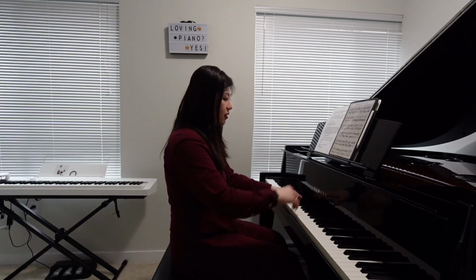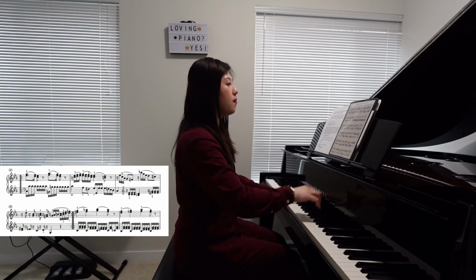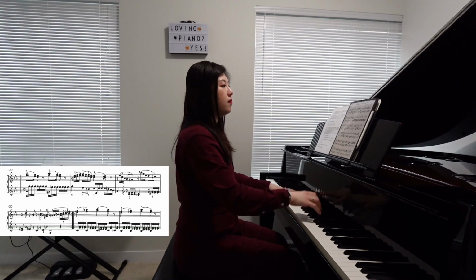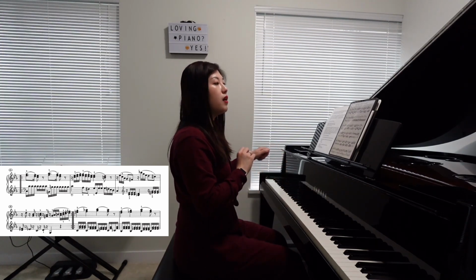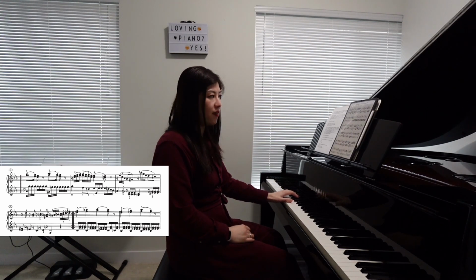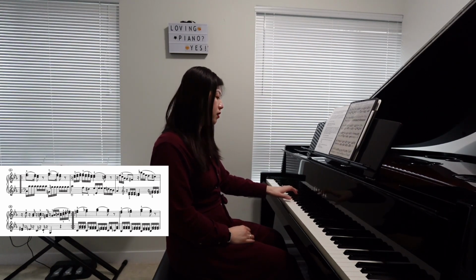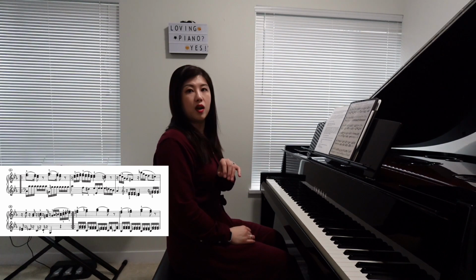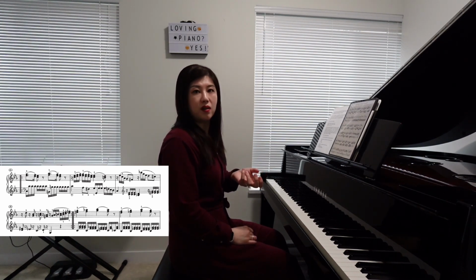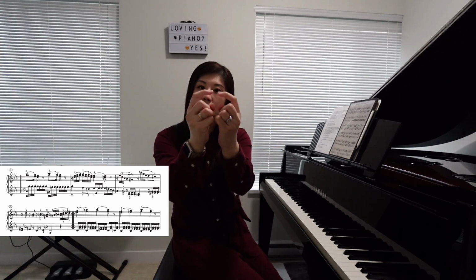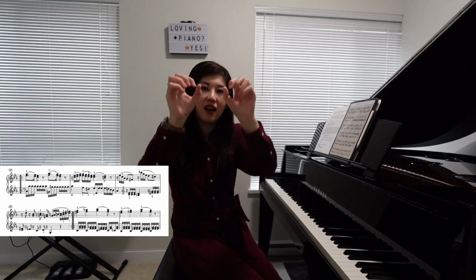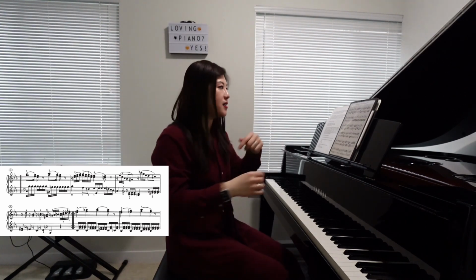Next part here. My question is, what is the left hand? We can consider this a non-legato, but with this non-legato, we consider the notes to have this kind of distance, right? There is some certain space, but definitely we still put all the beads on one necklace.